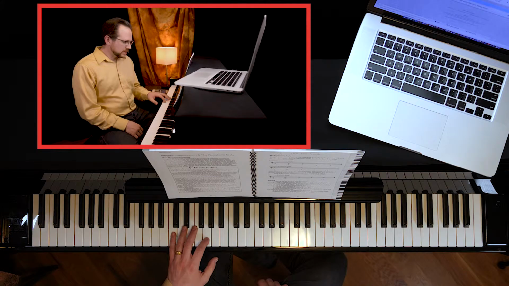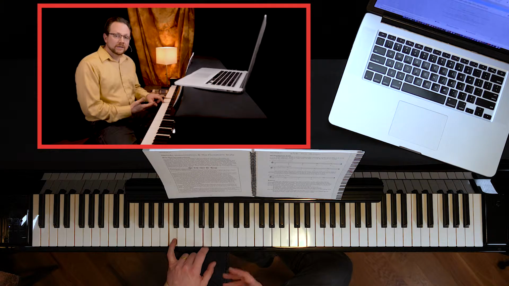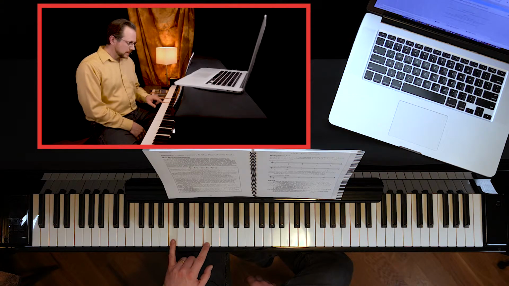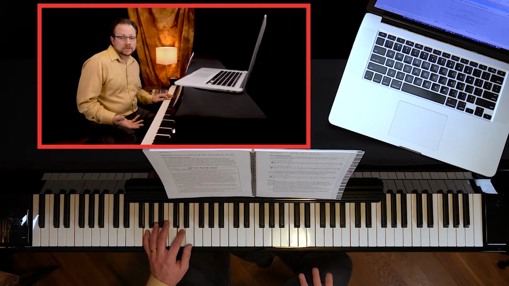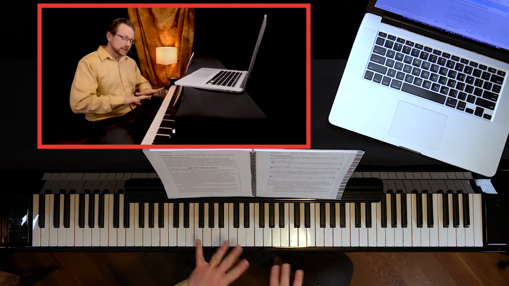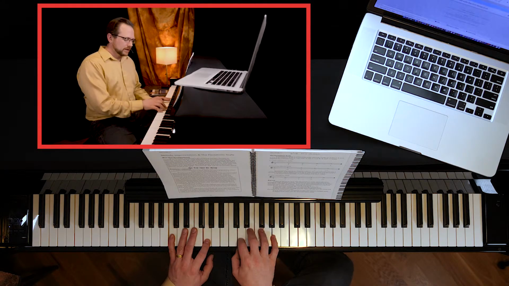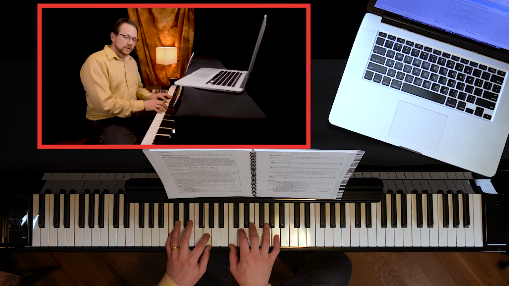Just set up either a root or root and 5 in your left hand in a key. If you feel like going beyond that, play a chord progression. Play a 1, 5, 6, 4, or any chord progression you want with diatonic chords. And then improvise with the pentatonic scale.